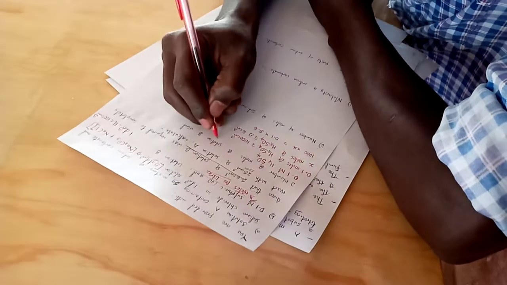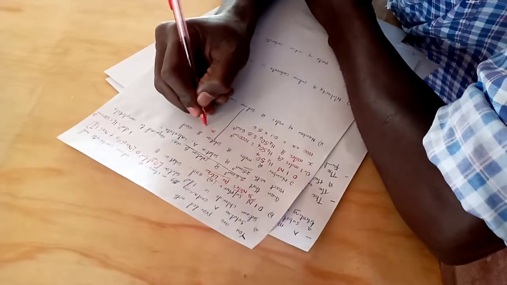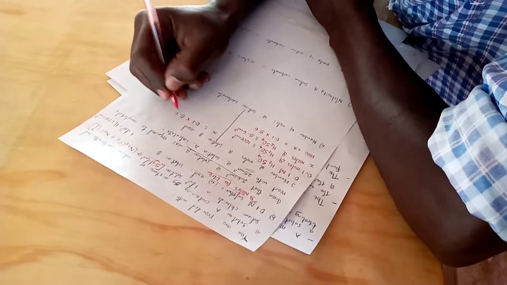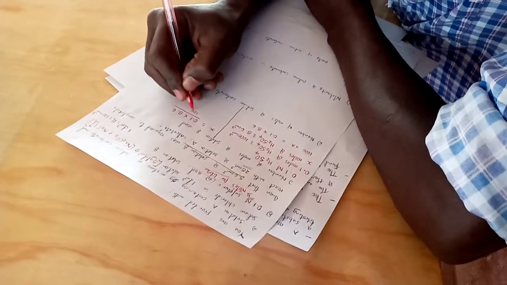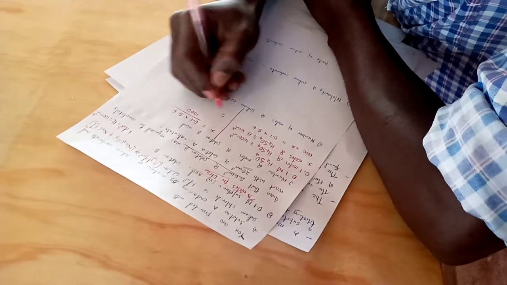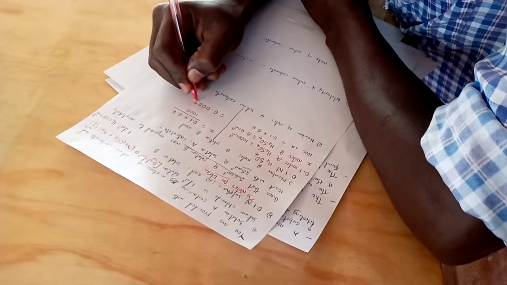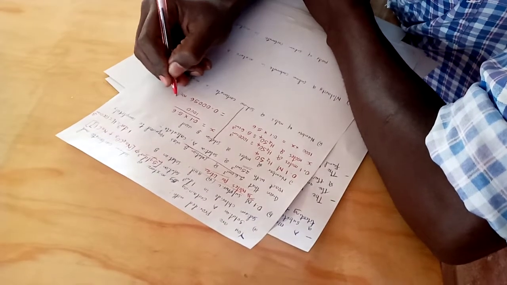So x equals 0.1 times 5.6 divided by 1,000, which becomes 0.00056 moles.